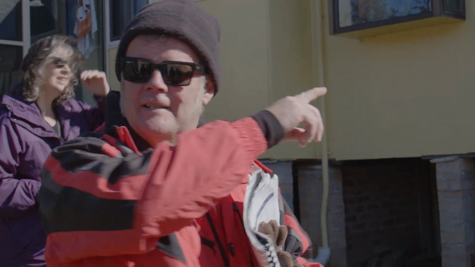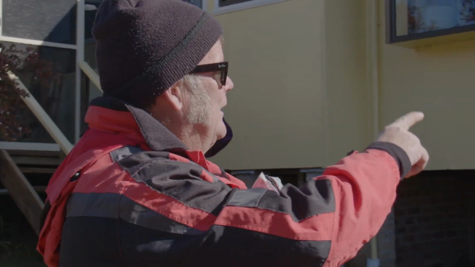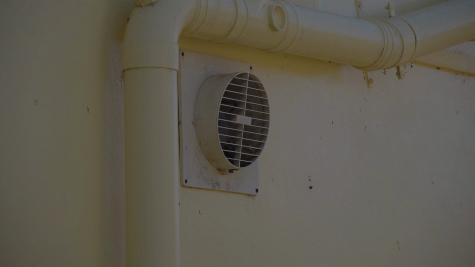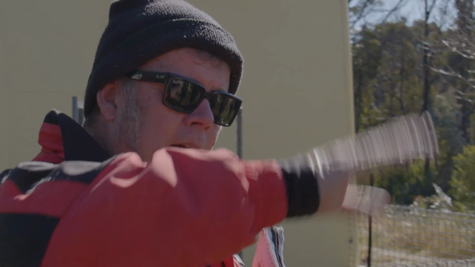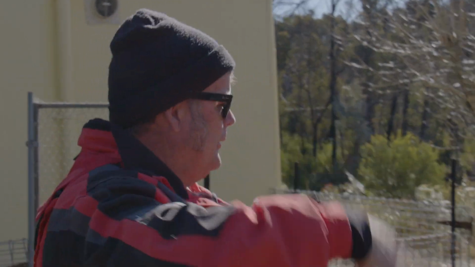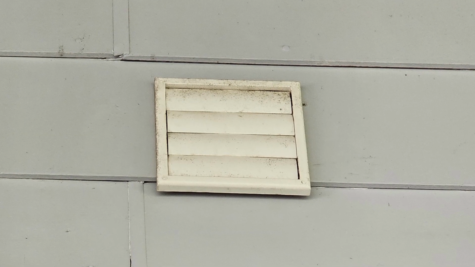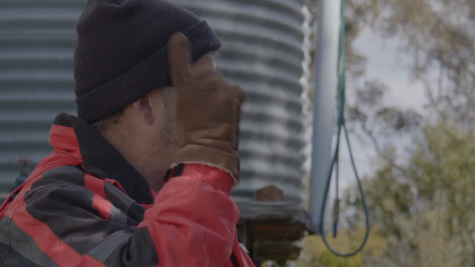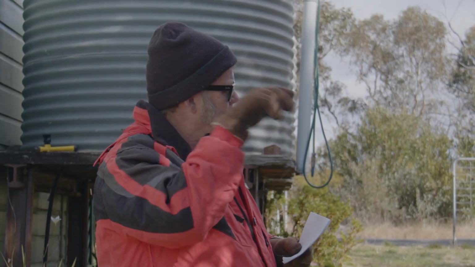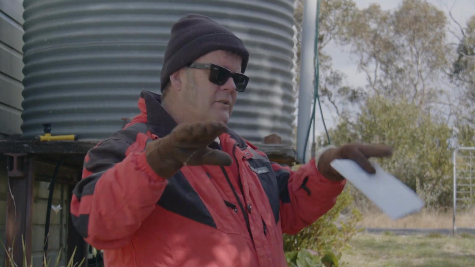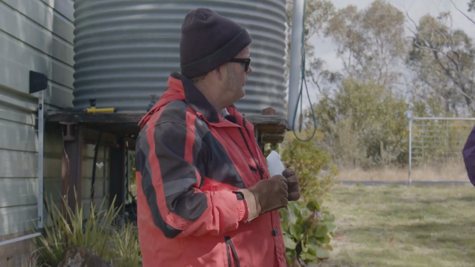Extractor fans are a fantastic place for the embers to get in. They're quite old. They're probably going to give up the ghost one day, and I would replace them with the new ones that have a self-closing flap on them. They only open when they're operating. On the back of the house is a whirligig. Yeah, that's the roof ventilator, yeah. That's another place where they can get in. Some of those do have a screen built into them, some of them don't. Another thing to investigate and solve.